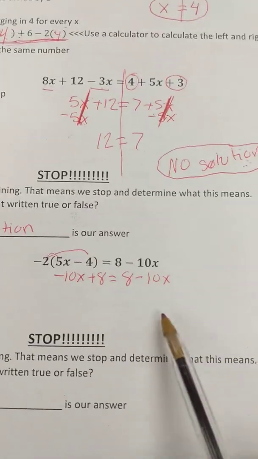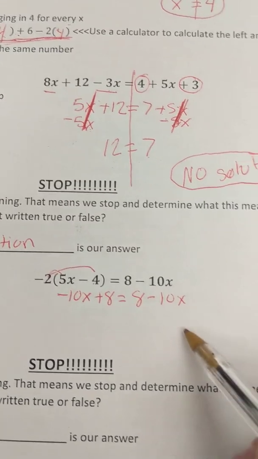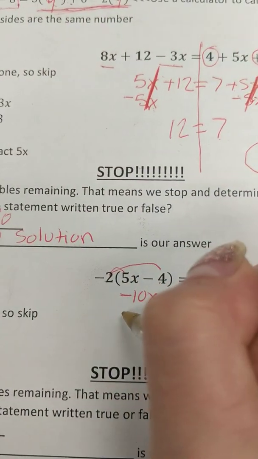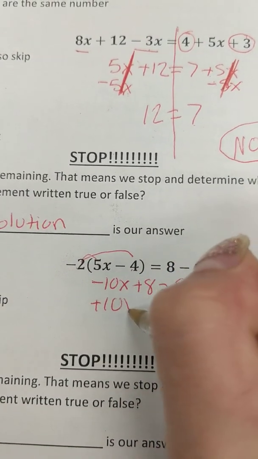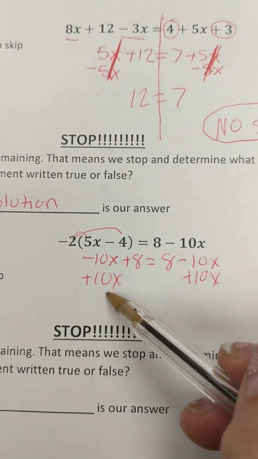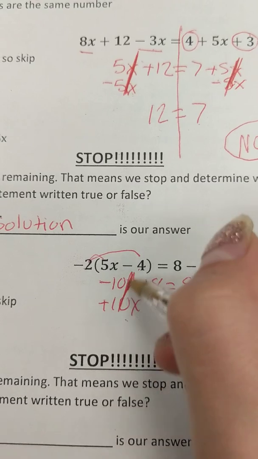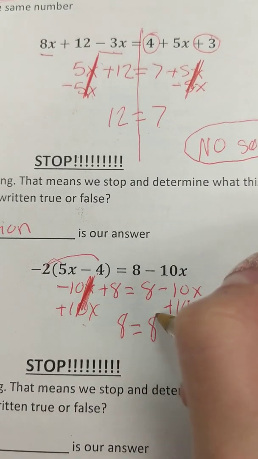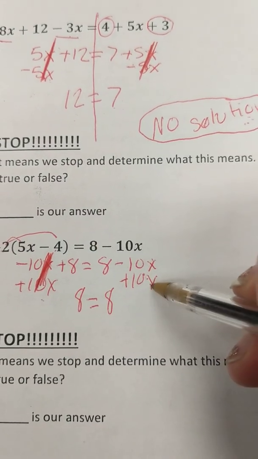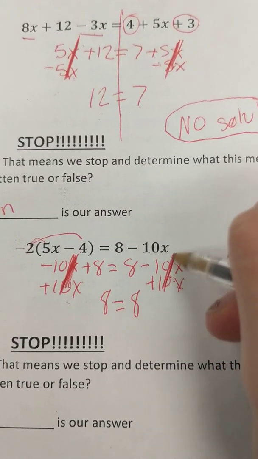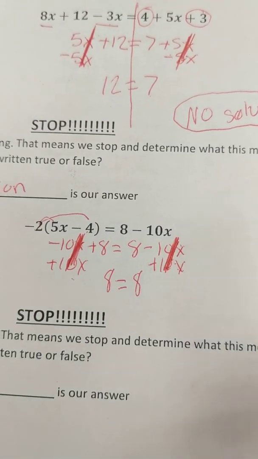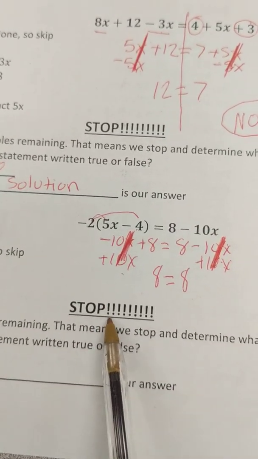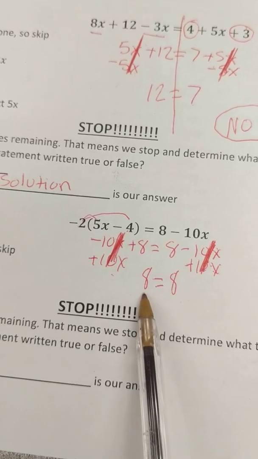Move. Get all my variables to one side. So I have a minus 10x. So I need to add 10x. Well, negative 10x plus 10x, well, that's 0. So those are gone. Leaves me with 8 equals 8. And once again, negative 10x plus 10x, that's 0. Those are gone. Look, I have no variables again. What do? Stop. Stop when there's no variables.